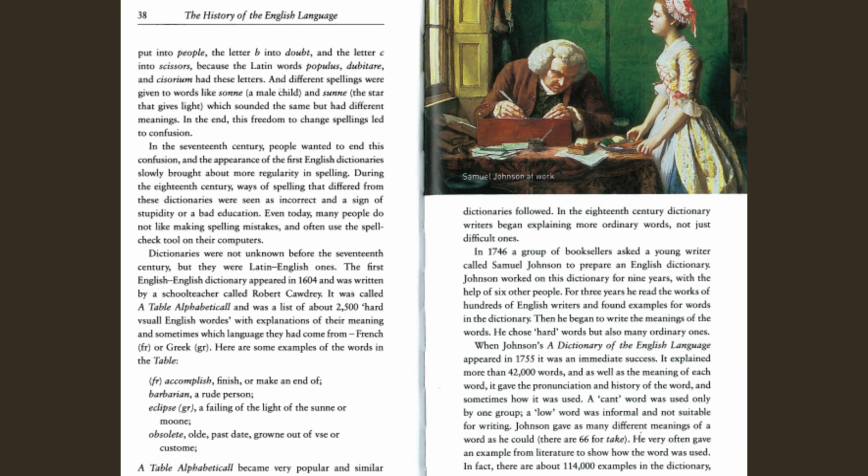In the 17th century, people wanted to end this confusion, and the appearance of the first English dictionaries slowly brought about more regularity in spelling. During the 18th century, ways of spelling that differed from these dictionaries were seen as incorrect and a sign of stupidity or a bad education. Even today, many people do not like making spelling mistakes and often use the spell check tool on their computers.